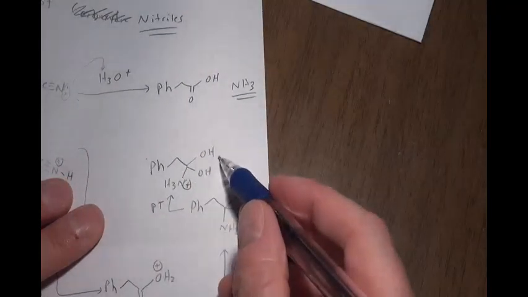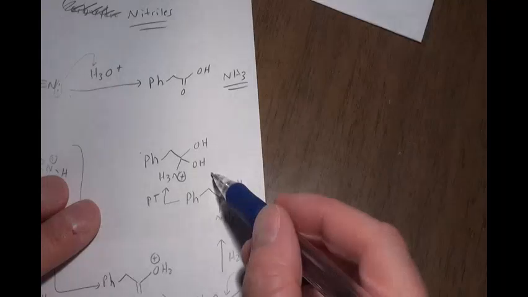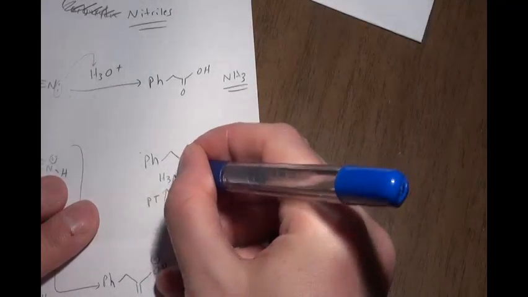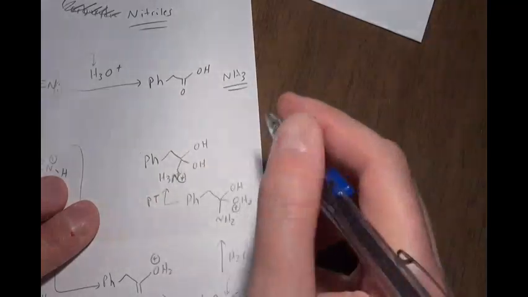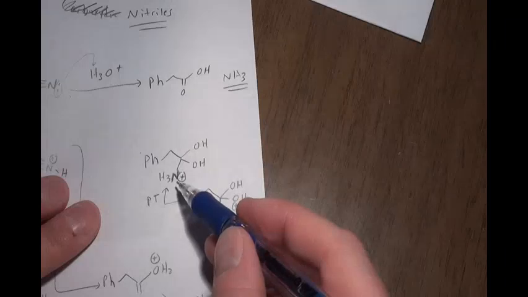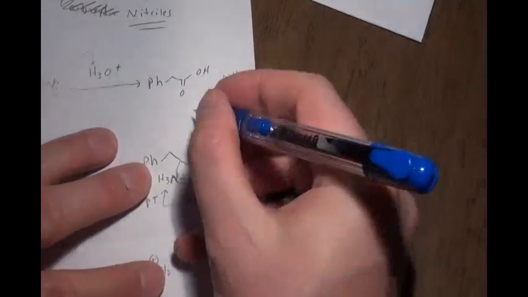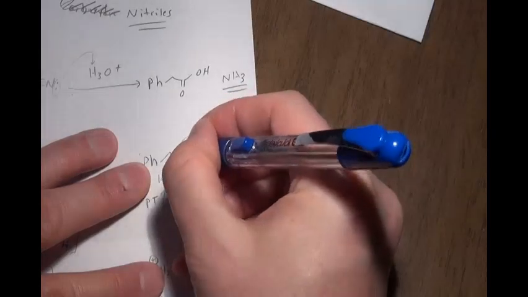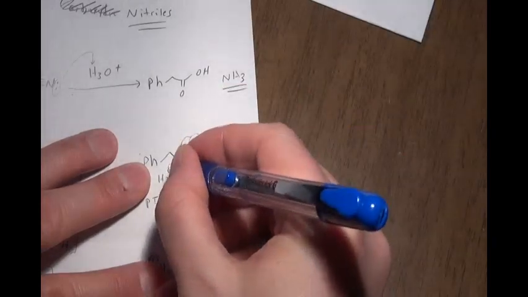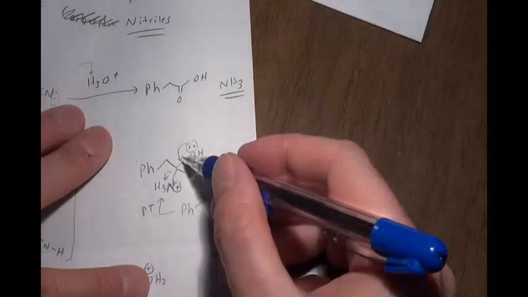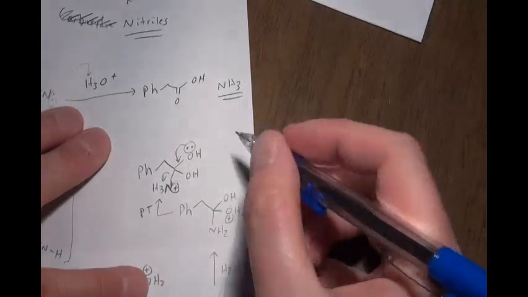Now it's OH, OH, and NH3+. NH3+, right? OH, OH, NH3+. Now use one of these oxygens to kick it off. Kick off the nitrogen. Oxygen lone pair kicks in, kicks off nitrogen.